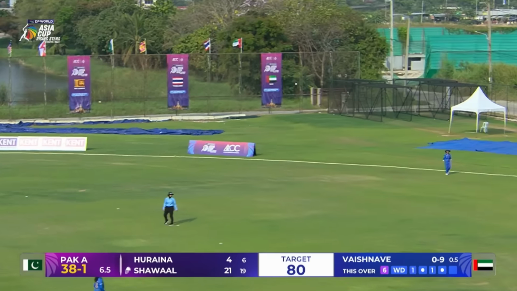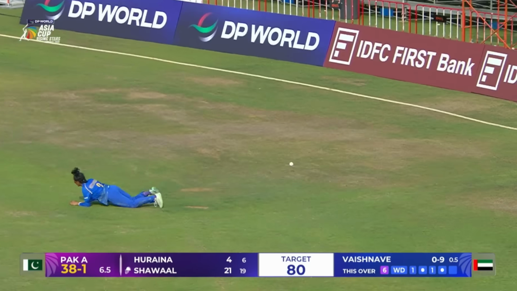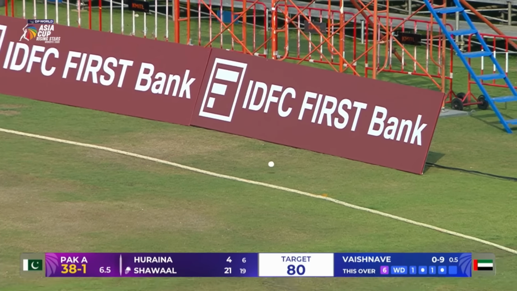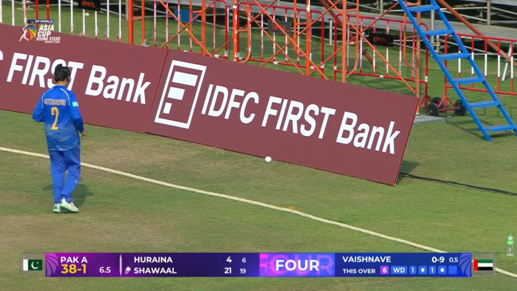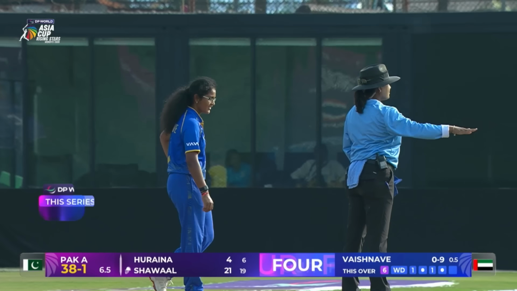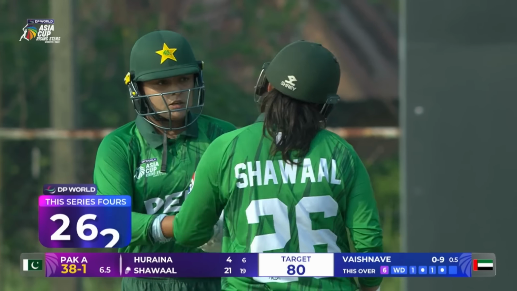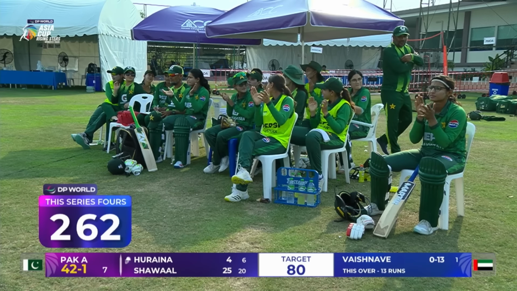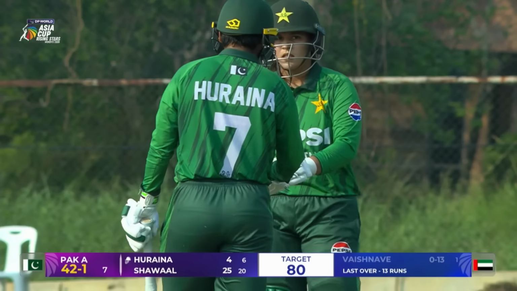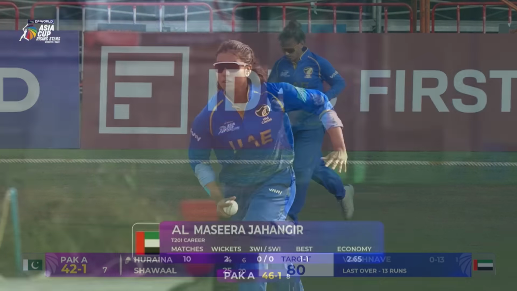Goes for it again. In the air. There's a fielder in the deep. Oh, she's not caught it, and that's going to go for 4. Hina Hochandani, I think, was the fielder there, and she couldn't pick the ball in time. It's gone for 4. That'll end the over. 13 off that over. It's 42 for 1.